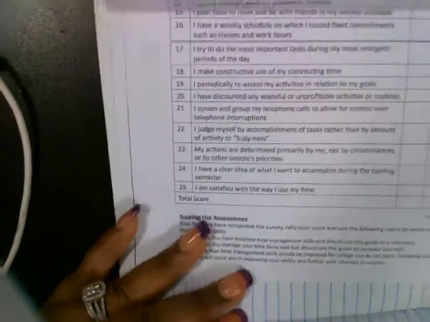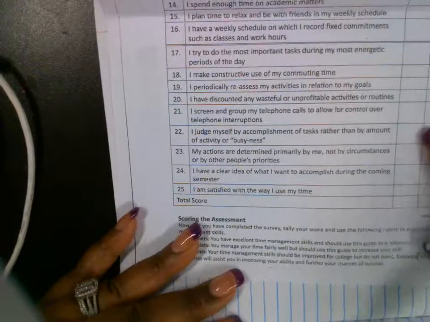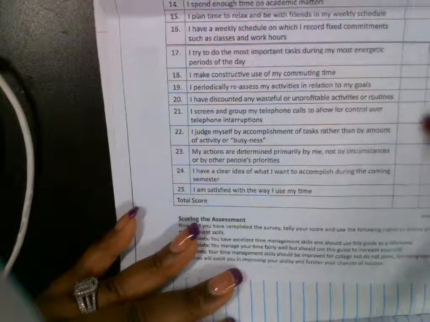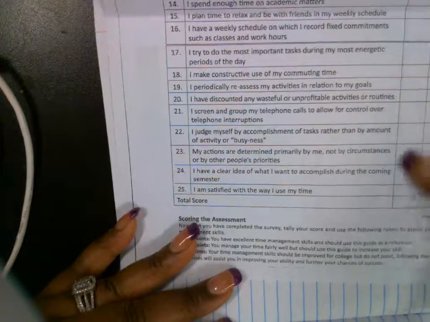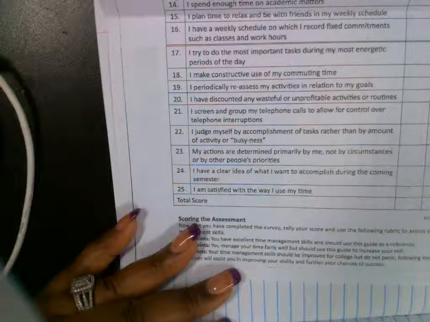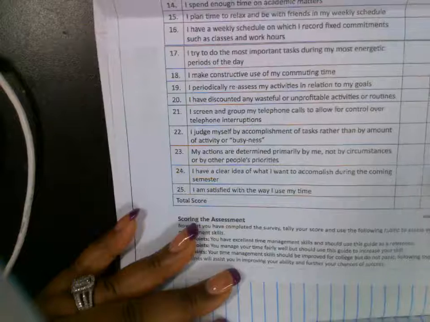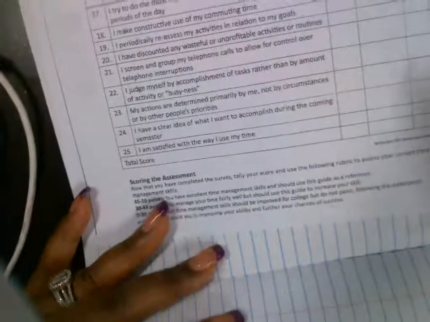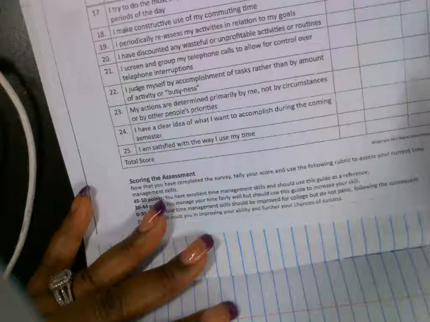All right, so now we should have finished this sheet. And now at the bottom, I need you to total up all of your points. Remember, 2 was always, 1 was sometimes, and 0 was never. You get no points for never. Total that up, and for me, I don't remember what my number was, but I'm just going to put 40 down here.